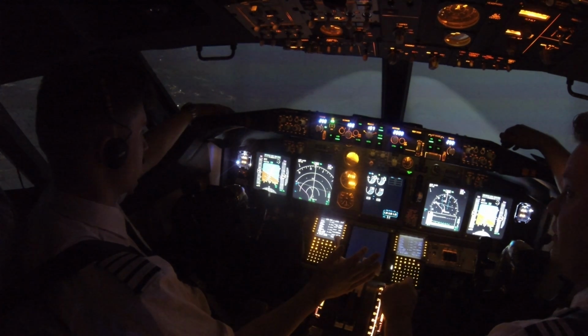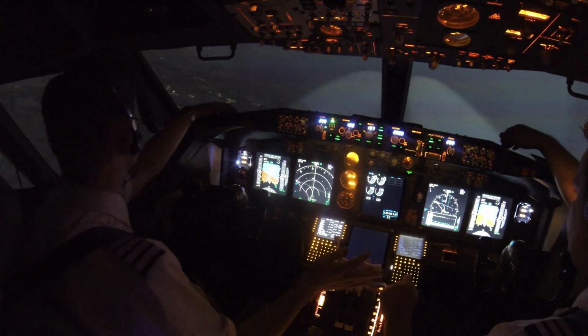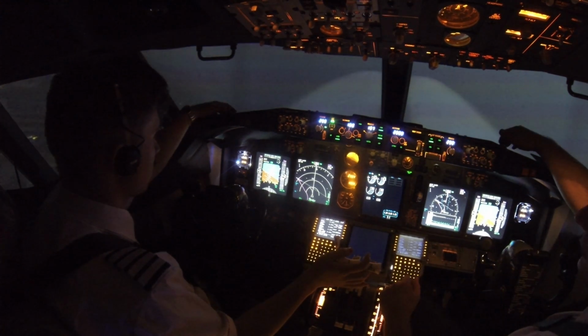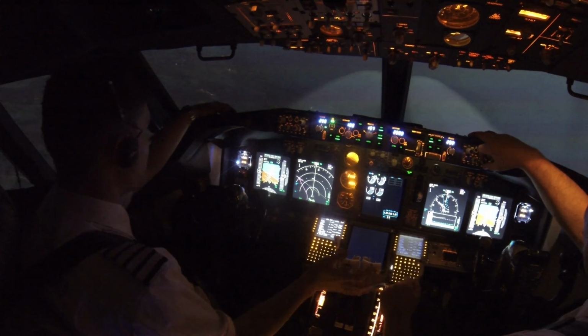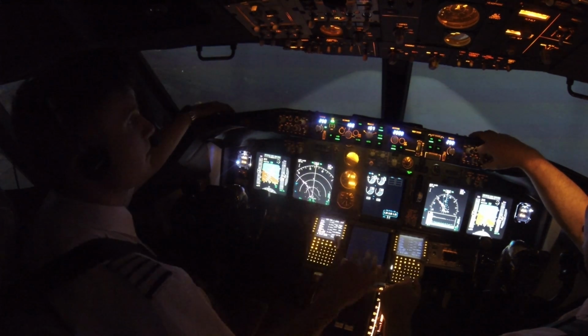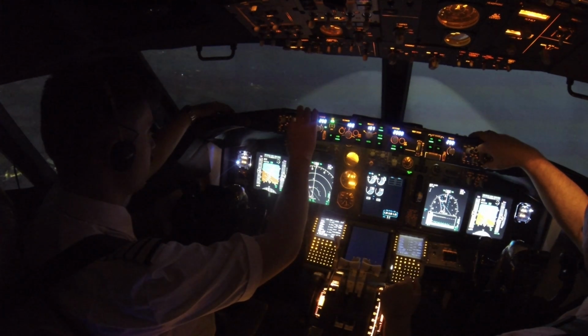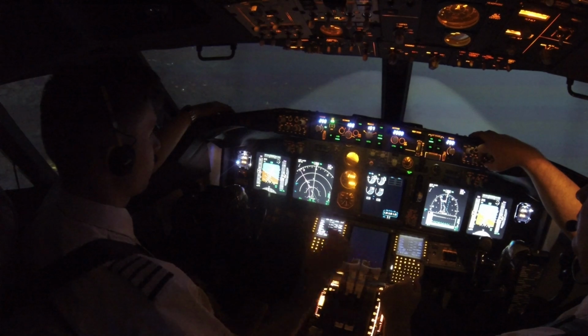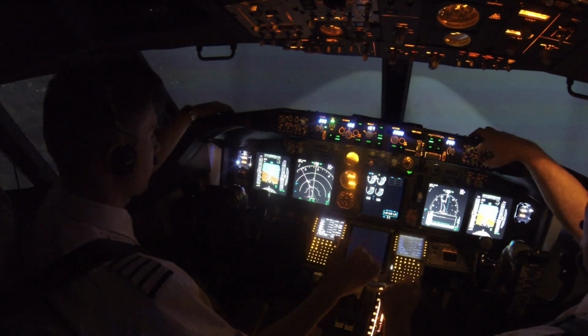So we're just trying to navigate through, and there's a lot of airplanes coming in and out of Gatwick. Right now we don't have any on TCAS. We had 4 or 5 airplanes. That's the biggest problem being a full-size 737 simulator: you don't have the possibility to communicate on the Unicom. Yeah, that is a huge problem.